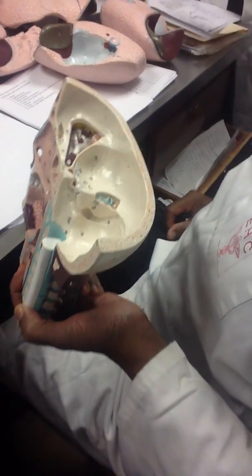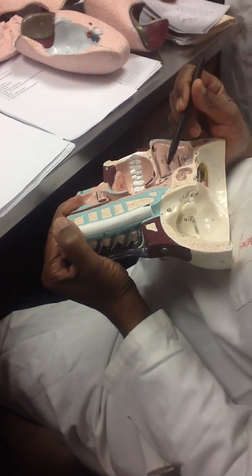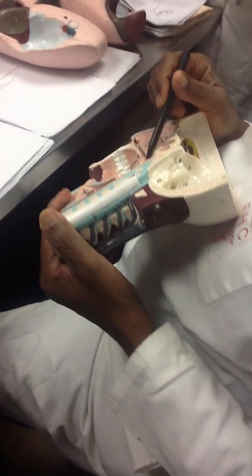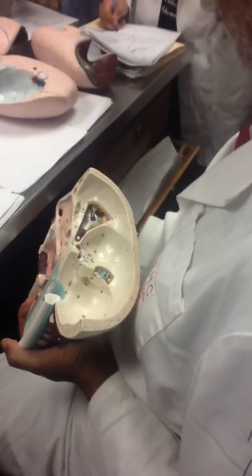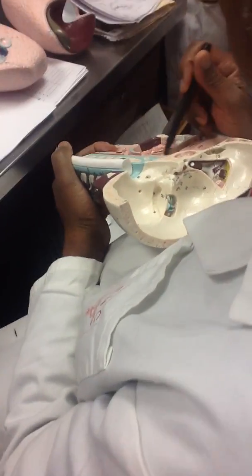Also in the nasal pharynx, you'll have the opening to the eustachian tube, E-U-S-T-A-C-H-I-O-N. Professor, can you point to it again? This is the opening here.